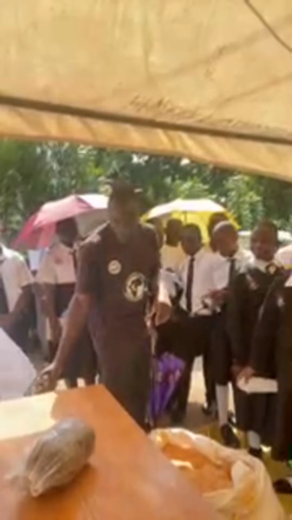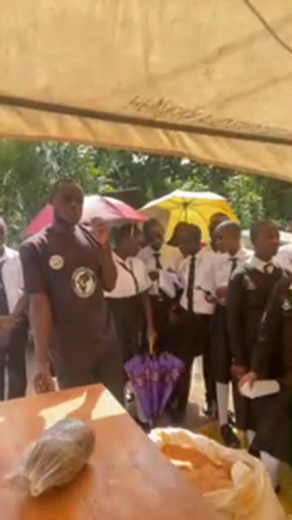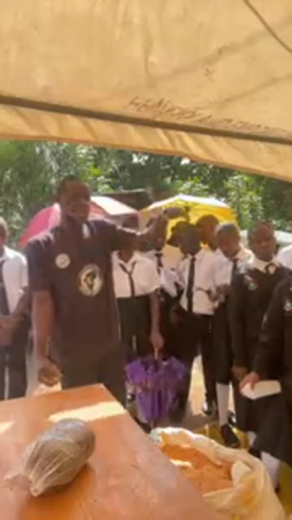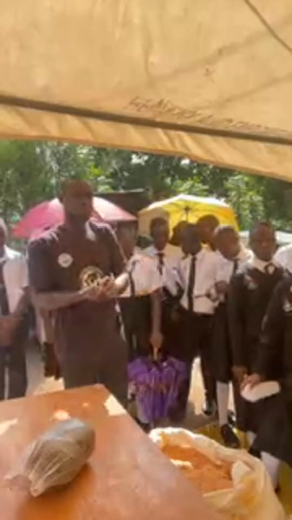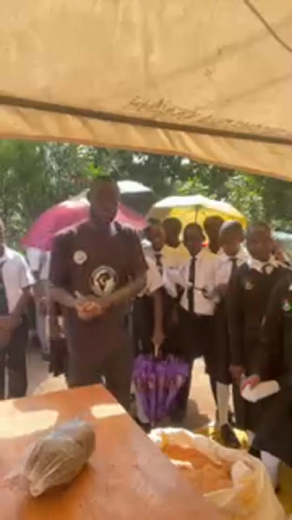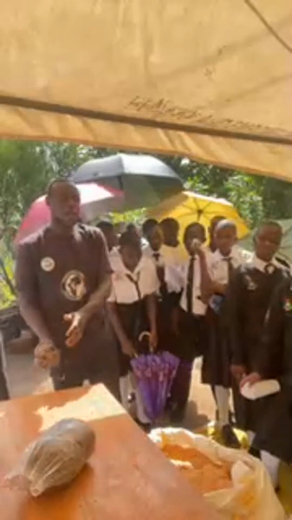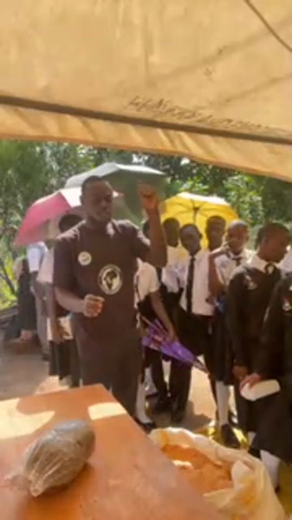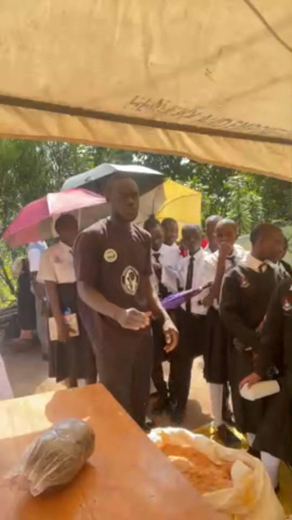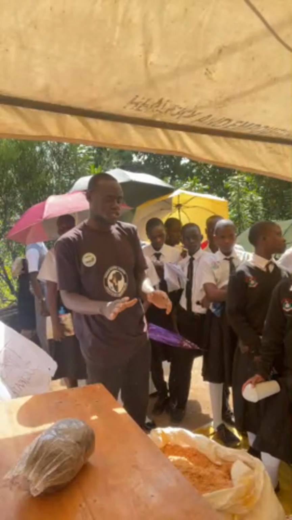So when we are mixing, we use measurements. For us here, we do use basins for measuring. If you can afford other measuring methods, you can use them, but for us here, we use basins. So when we are mixing, we mix one basin of this, then we add 2 of coffee husks, then we add 2 of this sawdust. That can give us one complete mixture.